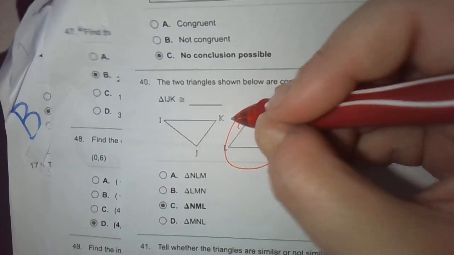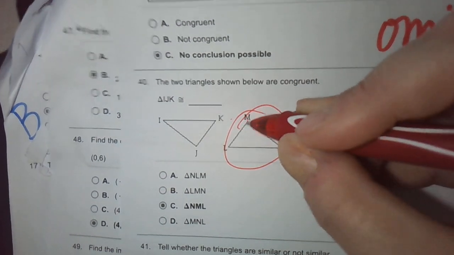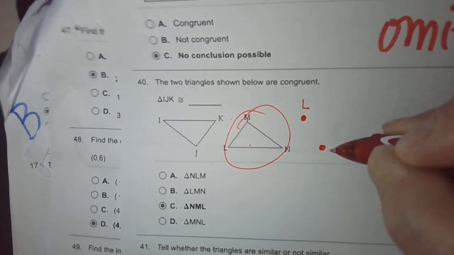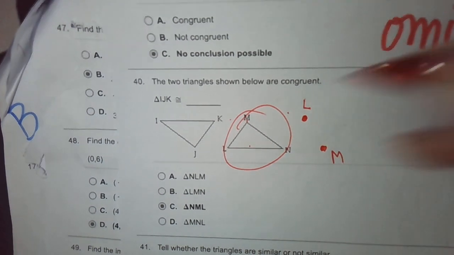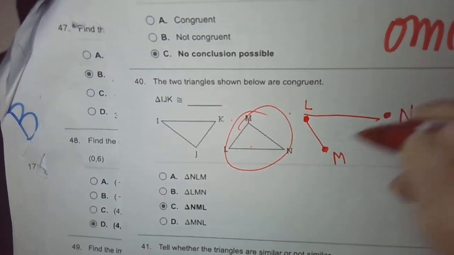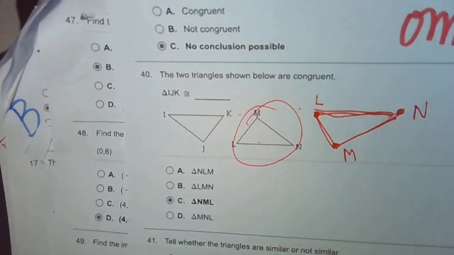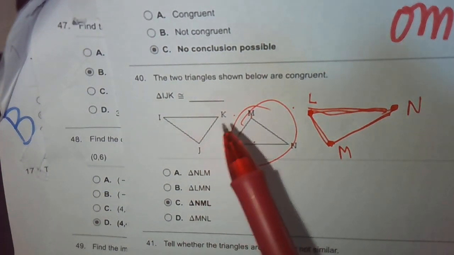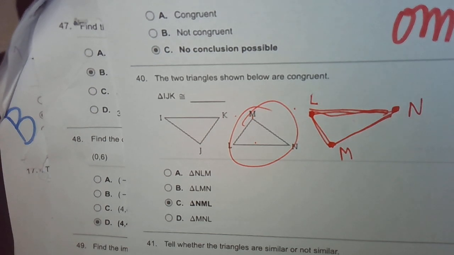So the L goes up. L. The M goes down. M. The N goes up. Okay. N. Alright, so I just flopped over my triangle so that it looks the same as this left triangle. That way, my letters will for sure be in the correct spot. Okay.